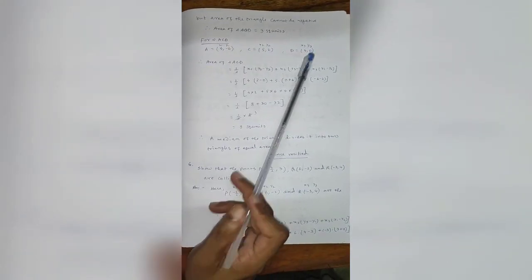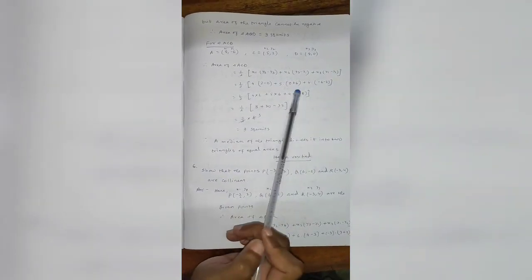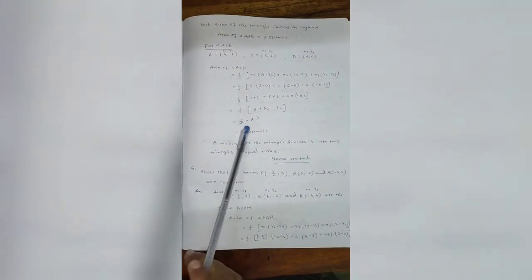Now for triangle ACD, point A, point C, point D should be selected. Area of triangle ACD is half into the formula. Then put all the values and calculate. The answer is coming 3 square units. So both the triangles have the same area. Therefore a median of the triangle divides it into two triangles of equal areas.